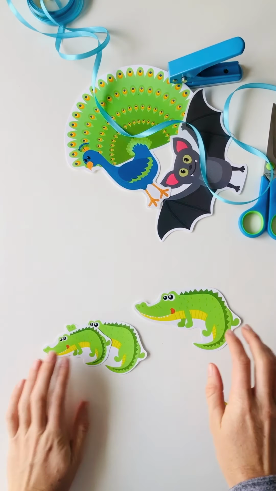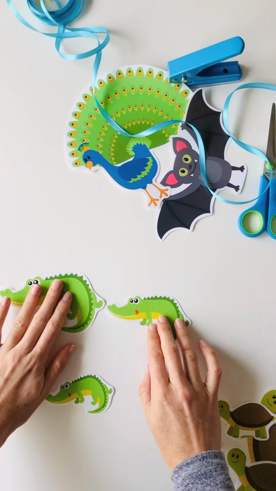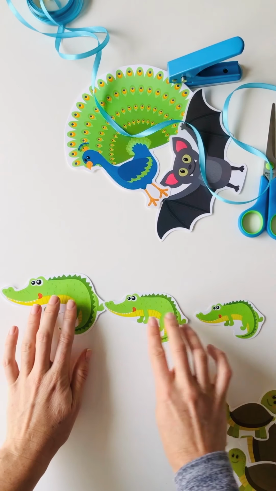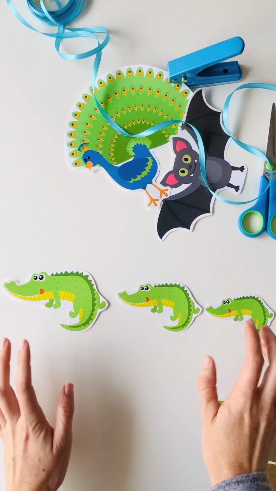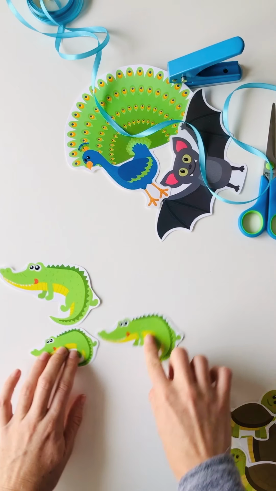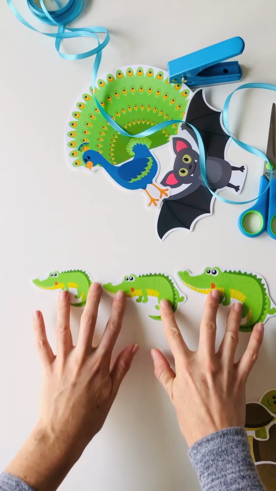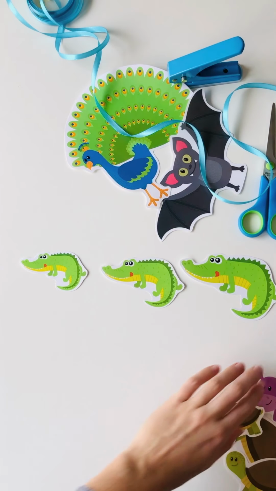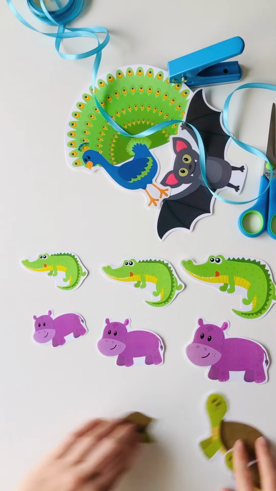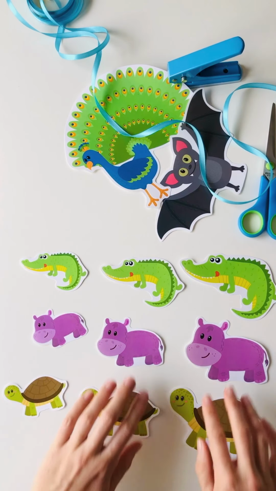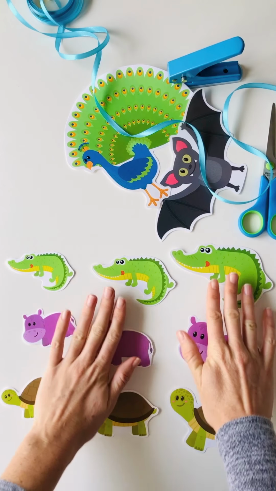We want to order these from biggest to smallest. And that's another concept for your little one to understand. You can then order them from smallest to biggest. And we'll put our hippos next, smallest to biggest, and then our turtles. This is for understanding size.